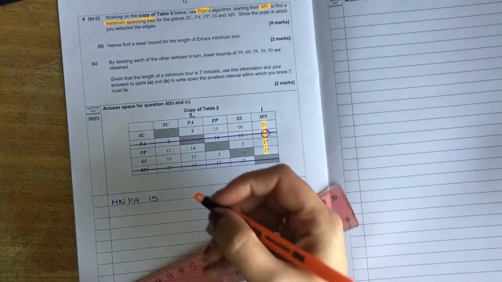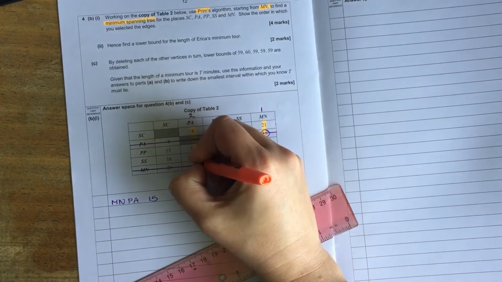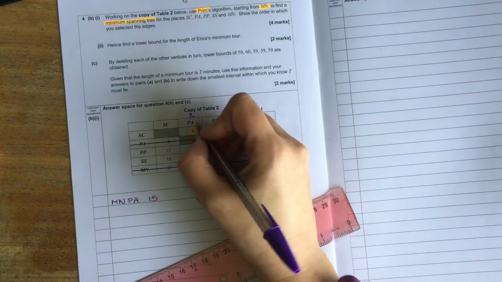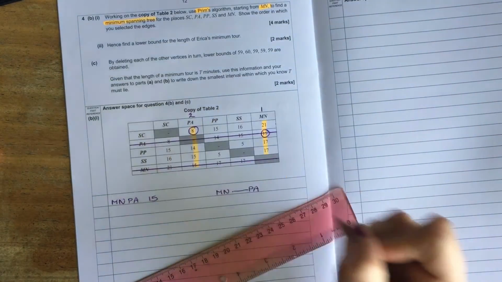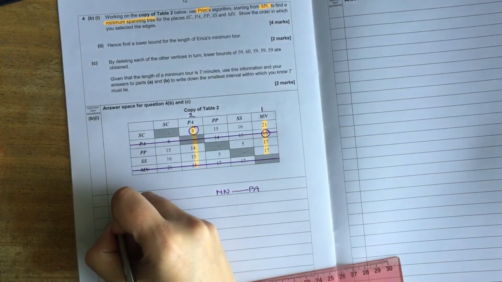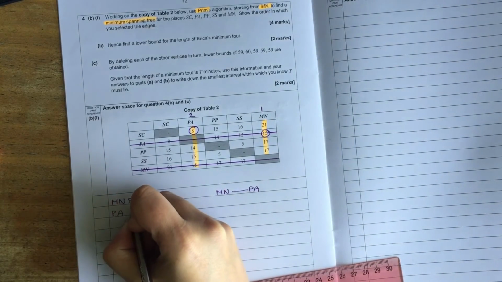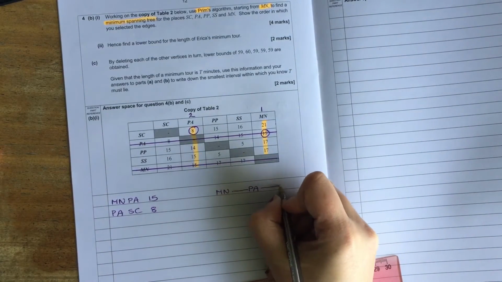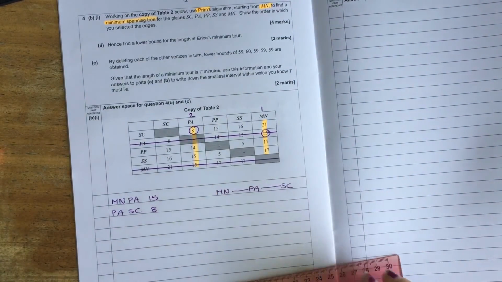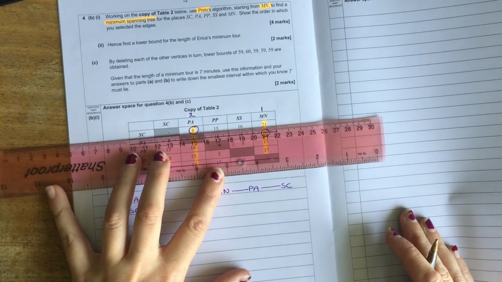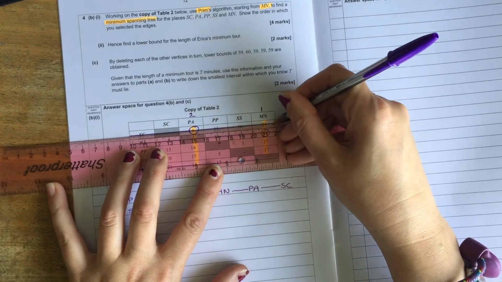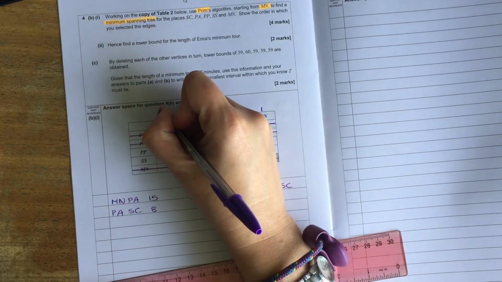But we do now know about PA, so we can choose stuff from here too. So the smallest thing that is currently highlighted in either of these two columns is this 8. So that is PA to SC is 8. So SC comes from there. Once we've been to SC, we do not need to go back there. It was the third one that was chosen.